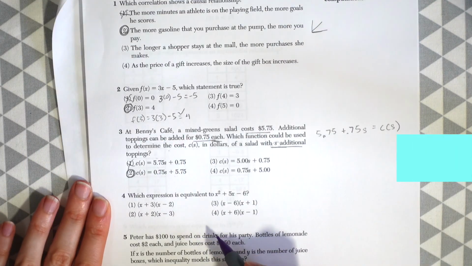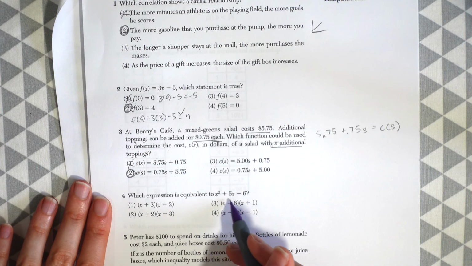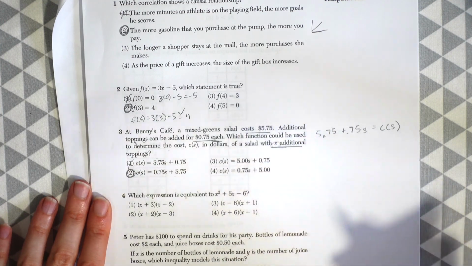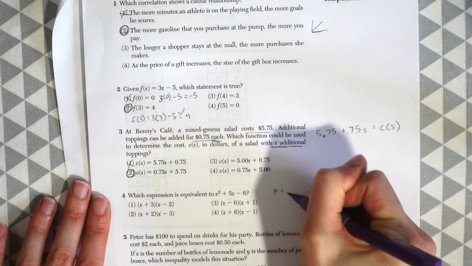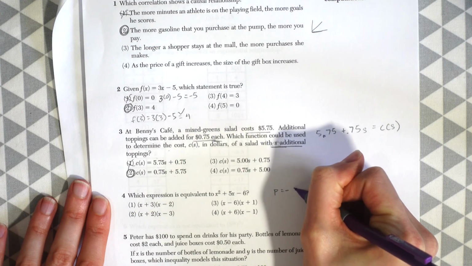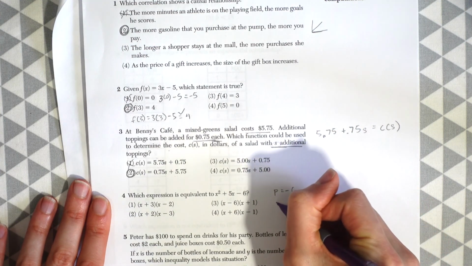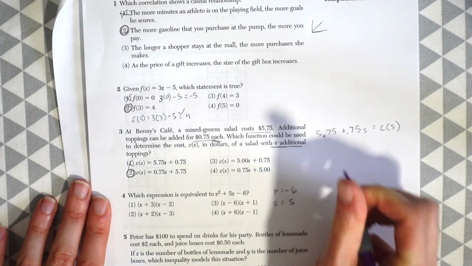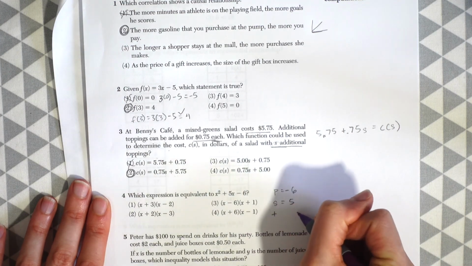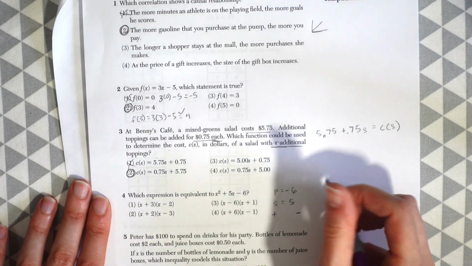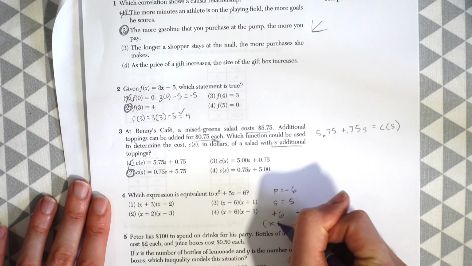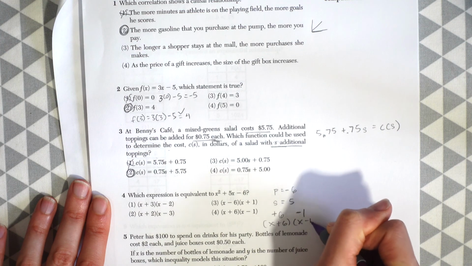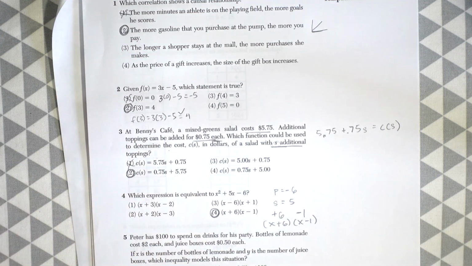Question number 4. Which expression is equivalent to x squared plus 5x minus 6? If you take a quick look at our answer choices, you can see that we're going to factor this. So I'm just going to use the product sum method where the product is minus 6 and the sum is 5. So we know we're going to have a factor that is positive and negative, which will be plus 6 and minus 1. So we'll get x plus 6 times x minus 1, which is choice 4.